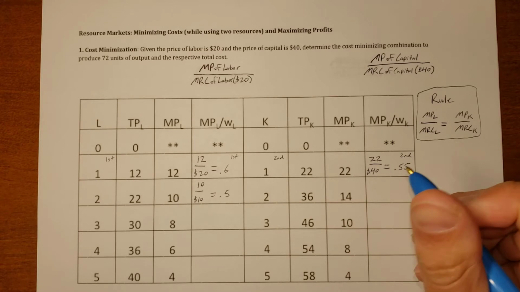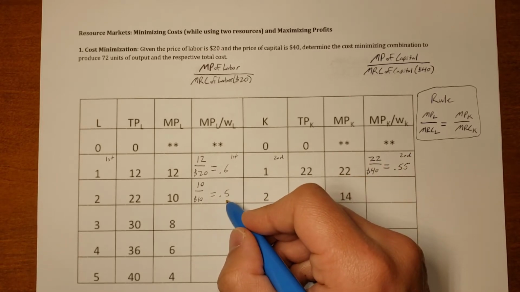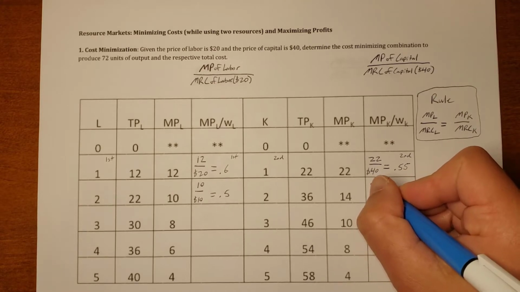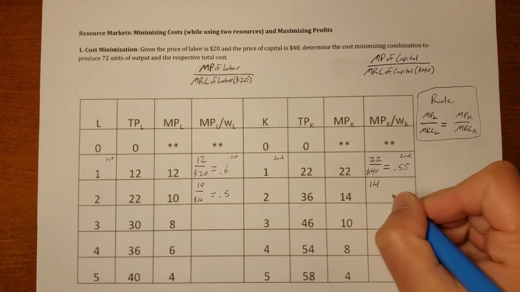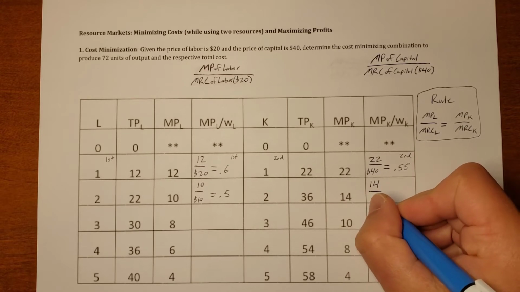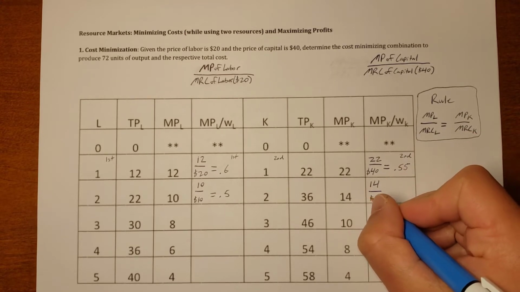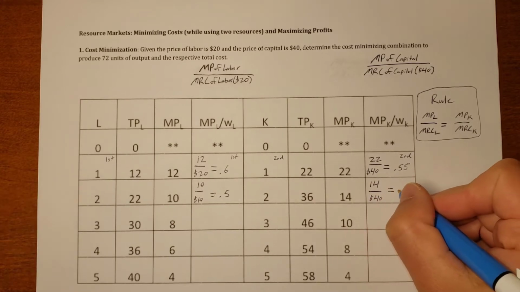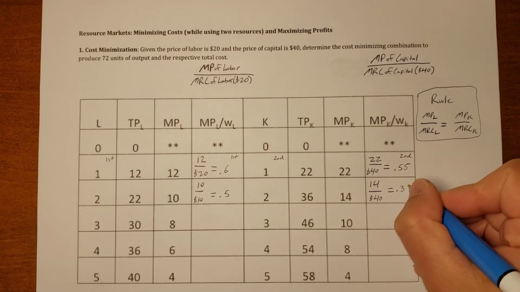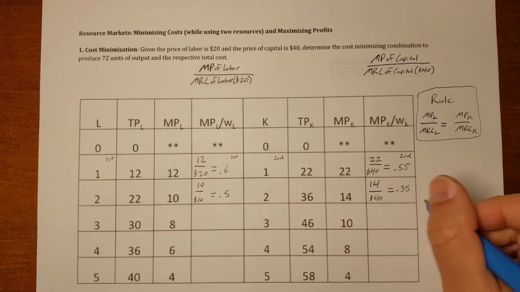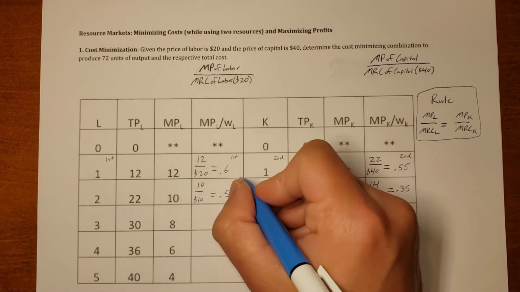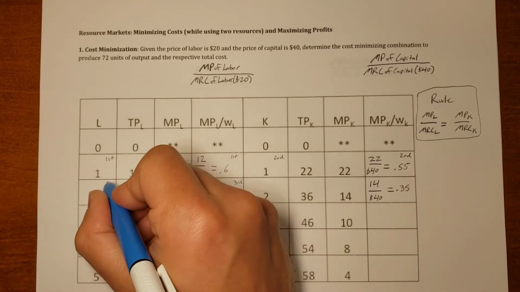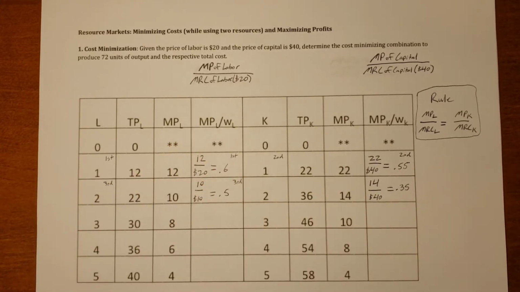Now let's go on to the next unit. Do we want to go with another purchase of capital or a purchase of labor? Well, we don't know once again, so let's check. 14 is the marginal product of capital divided by our marginal resource cost, which is 40, equals 0.35. Well, 0.5 is much better than 0.35. So our third purchase is going to be labor. So we'll write it in both spots.